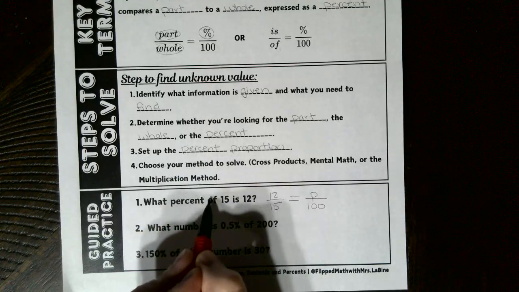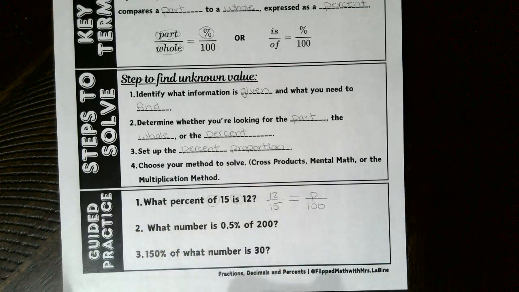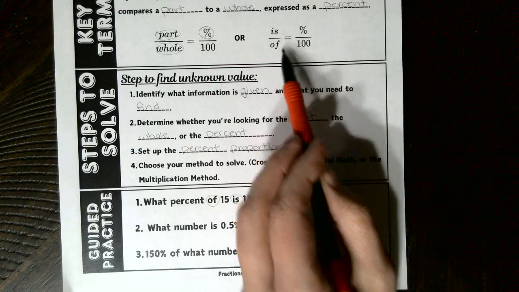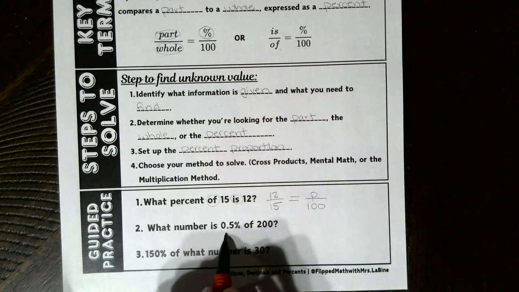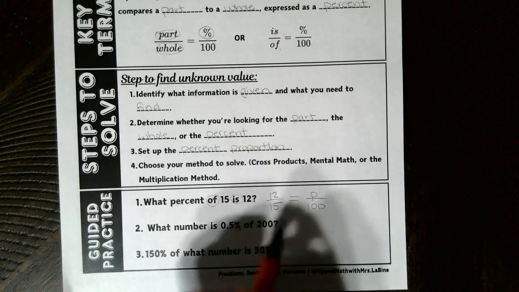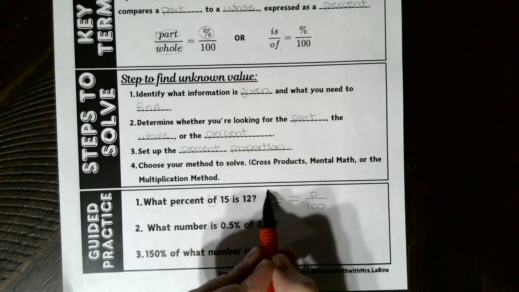But also the "of" and the "is" tend to give that away as well, because the "is" will be the part and the "of" will be the whole. Unless, in this case, where it says "is 5 or 0.5%," because obviously that's the percentage sign, which tells us that that was the percent. Anyway, I'm going to do some cross products here.